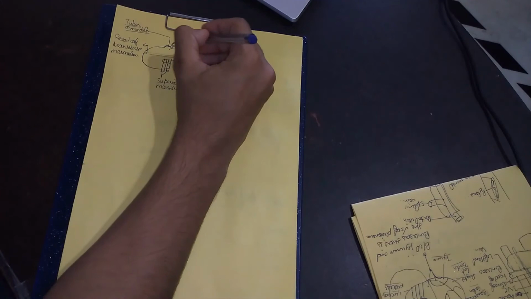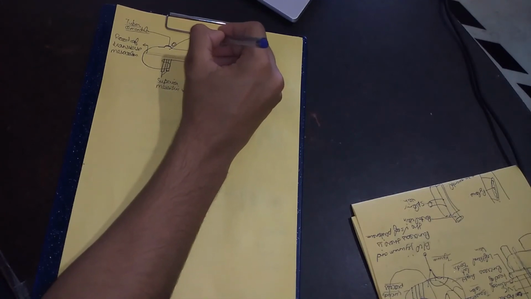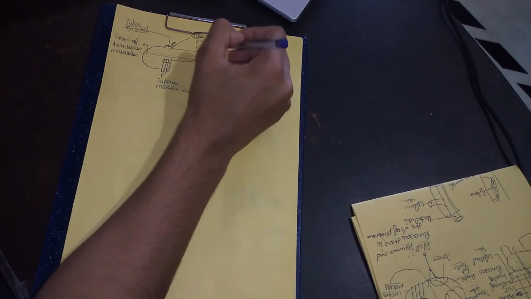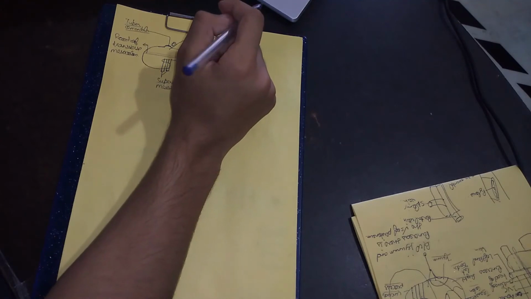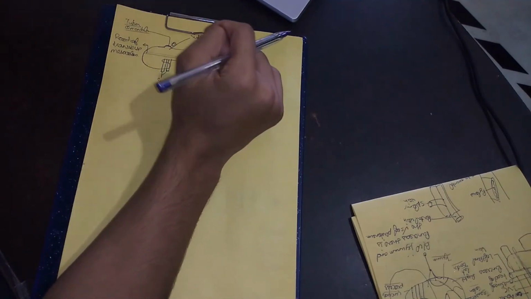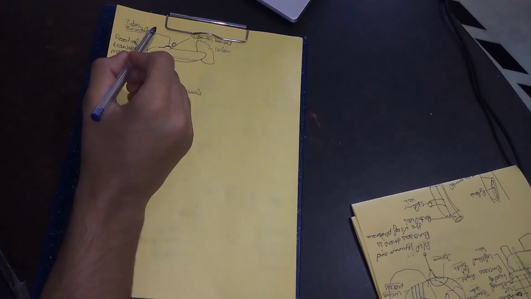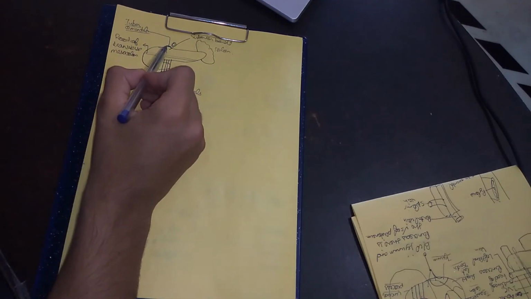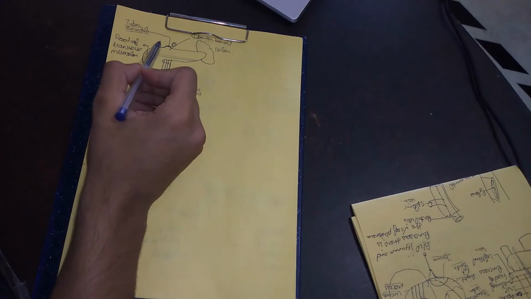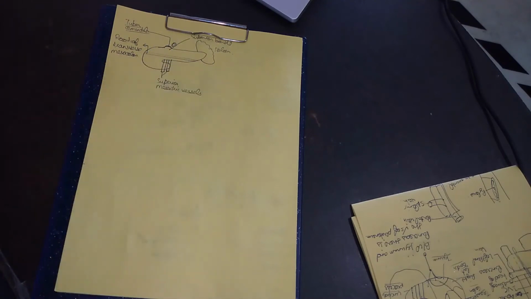So now let's go with the superior border. This is the superior border. As you can clearly visualize, in the superior border there is the celiac trunk, over the tuber omentale.